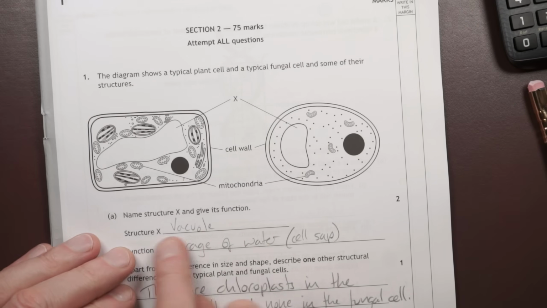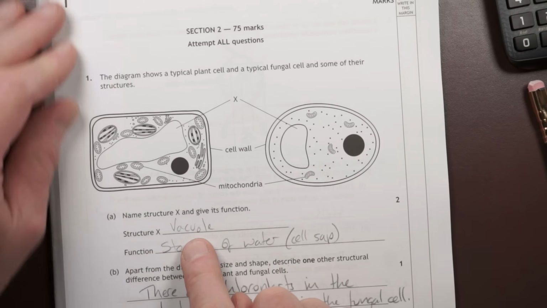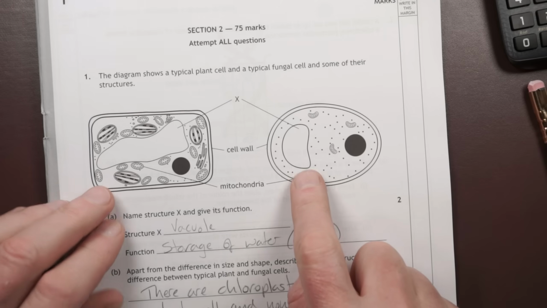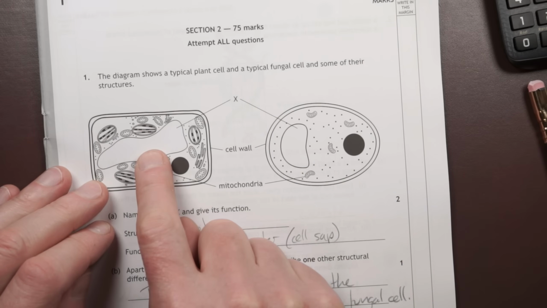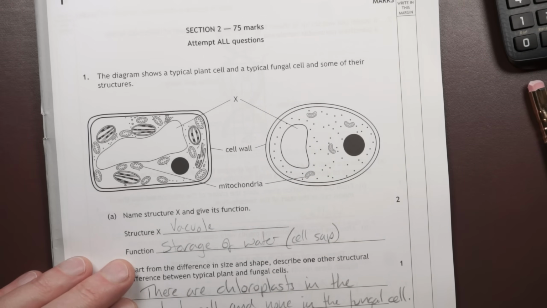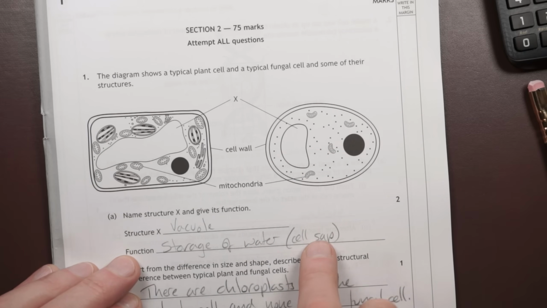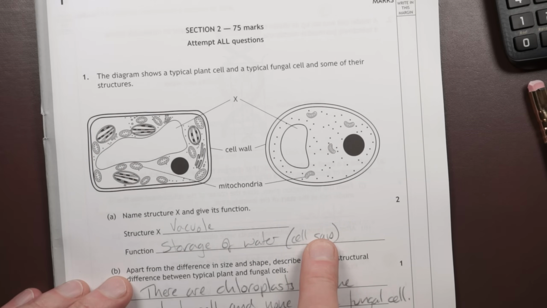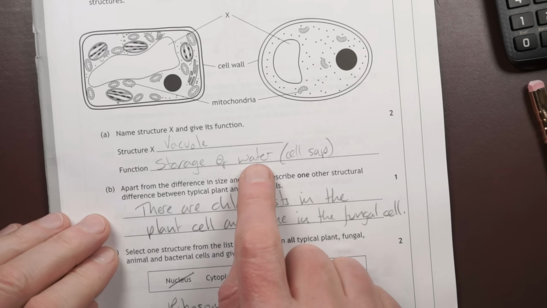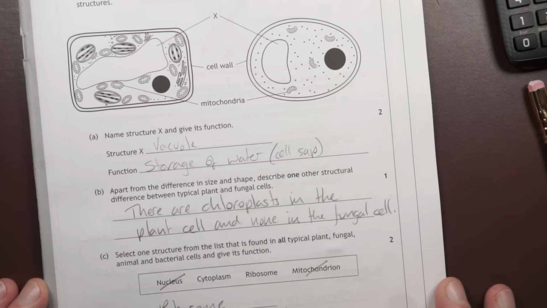So let's see. They're riffing on the vacuole again. Last year they were telling us we had to decide there was no vacuole in a bacterial cell. Now we're going to have to say that there is a vacuole, because that's definitely a vacuole in a plant cell. There is a vacuole in a fungal cell. The function of the vacuole in both of these cells is to store water. In plants it's for cell sap. So I'm not quite sure what answer they want there. I guess we'll have to wait and see. Okay, I would just go for storage of water, because that's more likely to be the fungal answer.